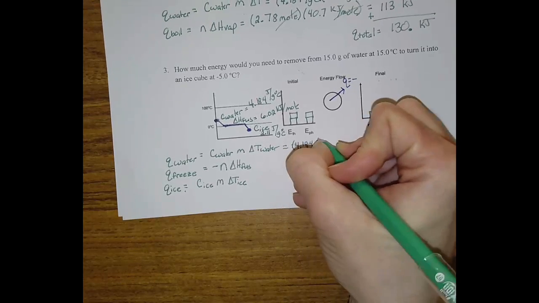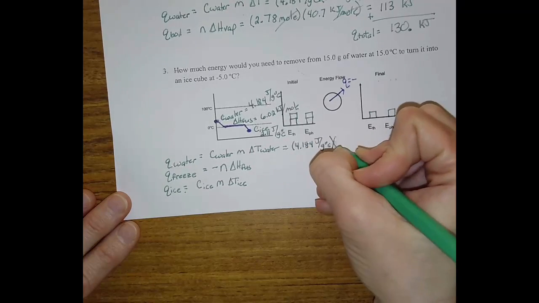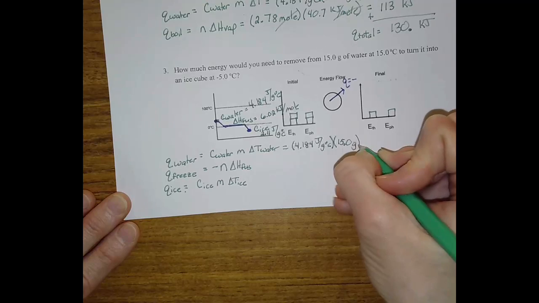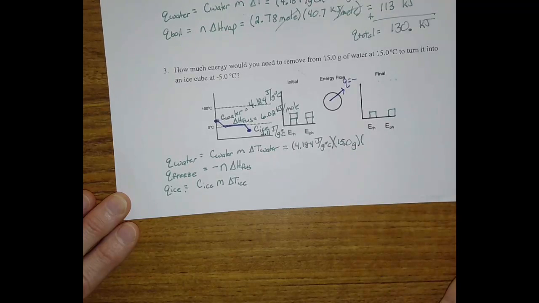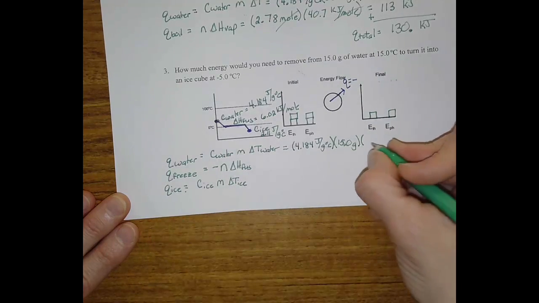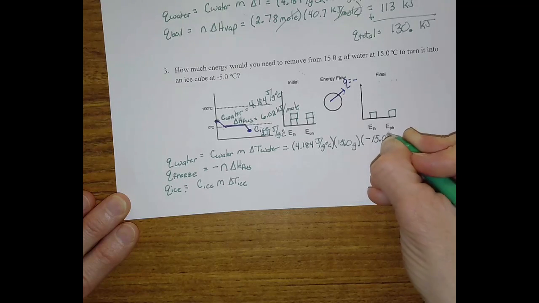4.184 joules per gram degree Celsius times the mass of the water, 15.0 grams, times the change in temperature during the time that it is water. So from 15 just down to 0, coming down by 15.0 degrees Celsius.